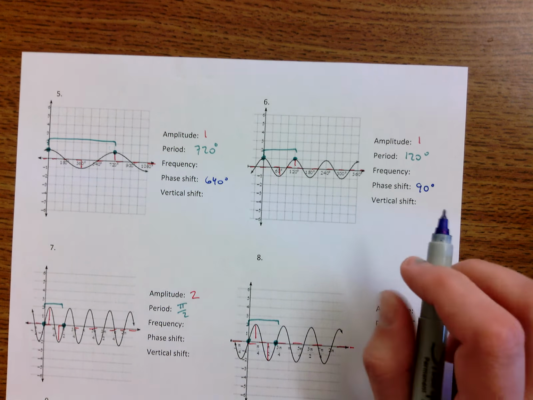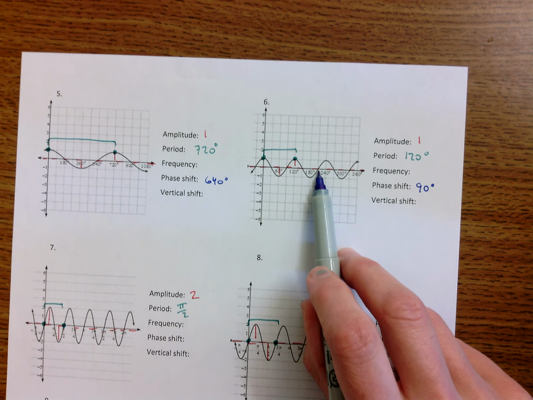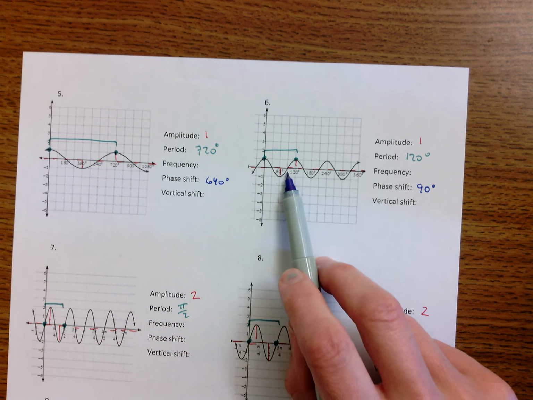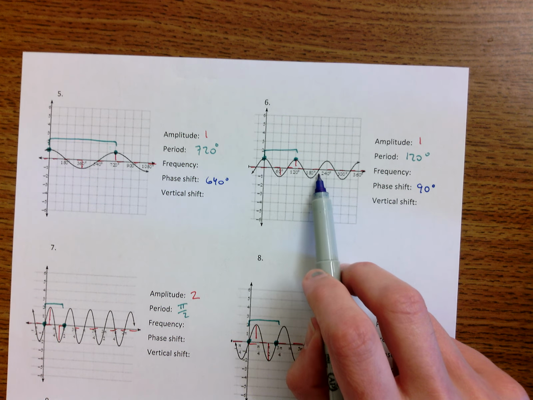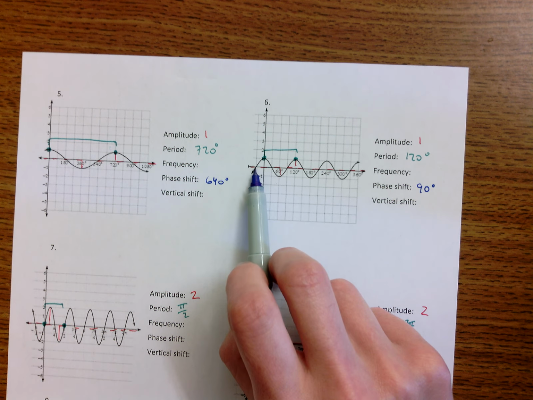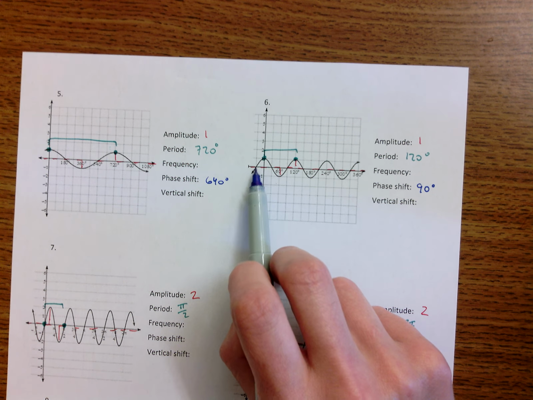All right, now you may be thinking to yourself, but Miss King, there's another point over here that also starts on the x-axis and goes up. So how do I know that it's a phase shift of 90 and not a phase shift of whatever this number is, right? Or isn't there a point over here too where it's on the x-axis and going up? How do I know it's not a phase shift of negative 30?